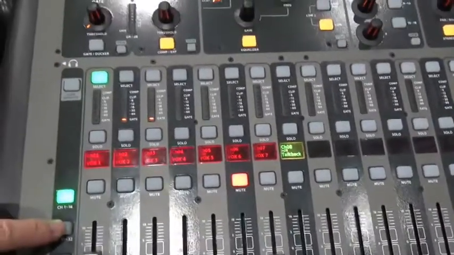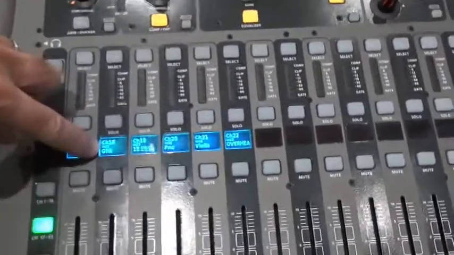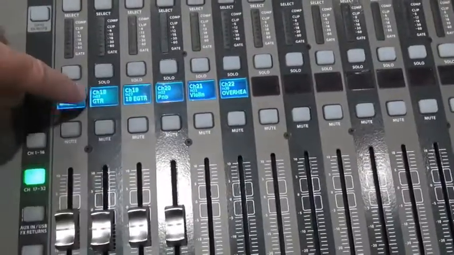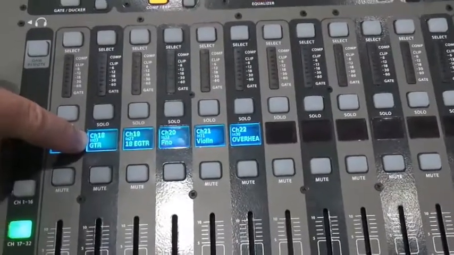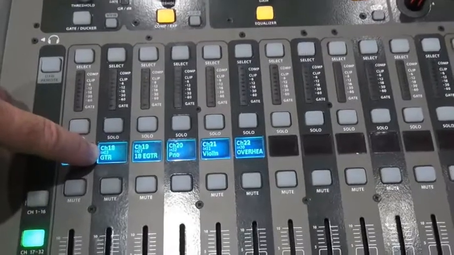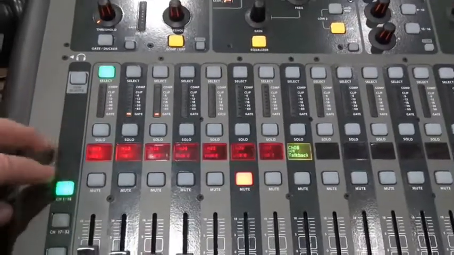And let me go to the next one. This is kind of confusing, so hang in there with me. It says channel 18. It's actually hooked into channel input 3 up there, behind where the piano is. And that's really all that I have connected back there.